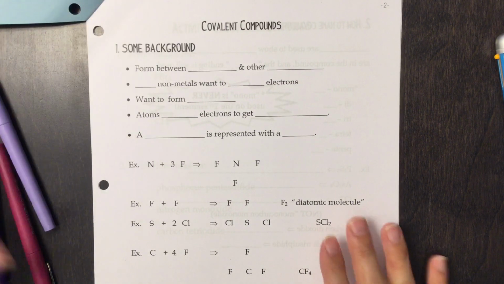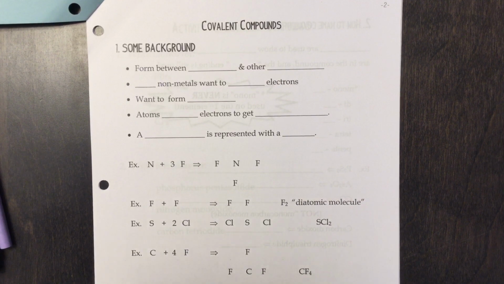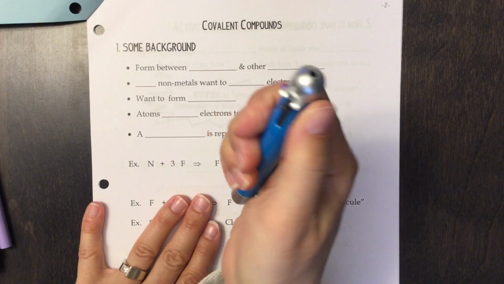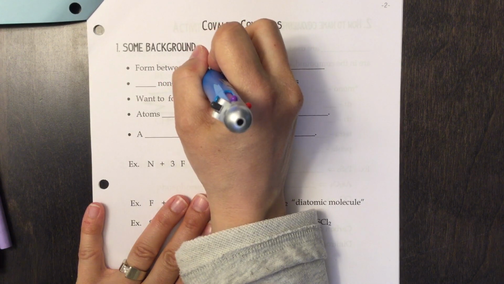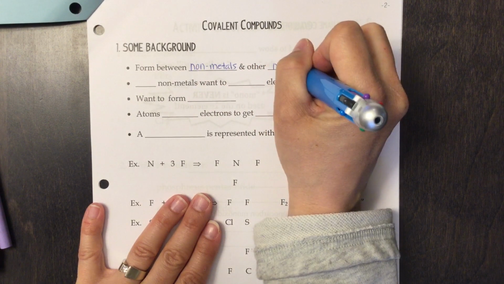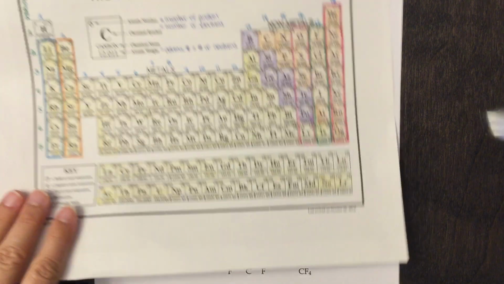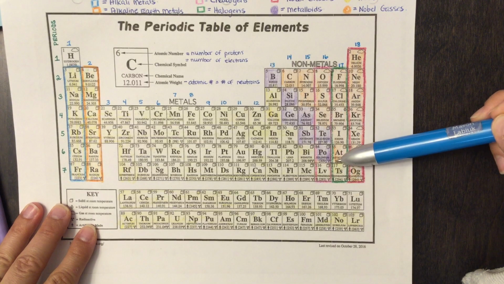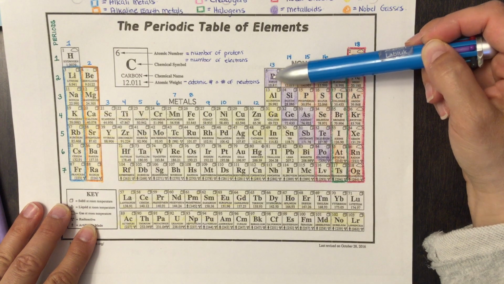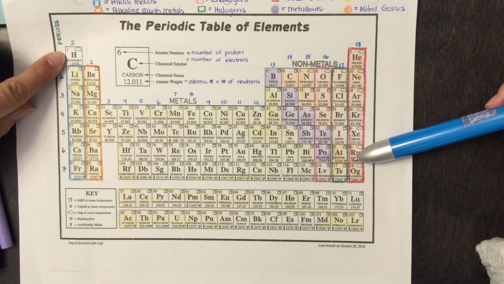There are 2 types of bonds that we're going to be learning about, covalent and ionic bonds, and we're going to start with covalent bonds first. A little bit of background here. Covalent bonds form between nonmetals and other nonmetals. If you are a nonmetal, so anything to the right of this staircase here, and hydrogen, you can form a covalent bond.